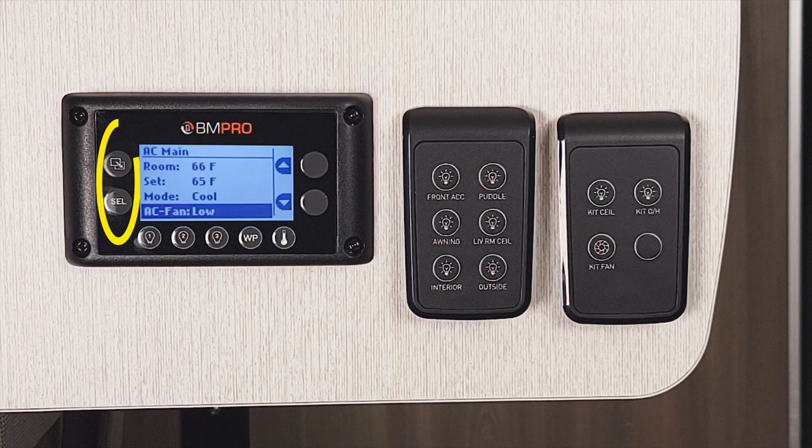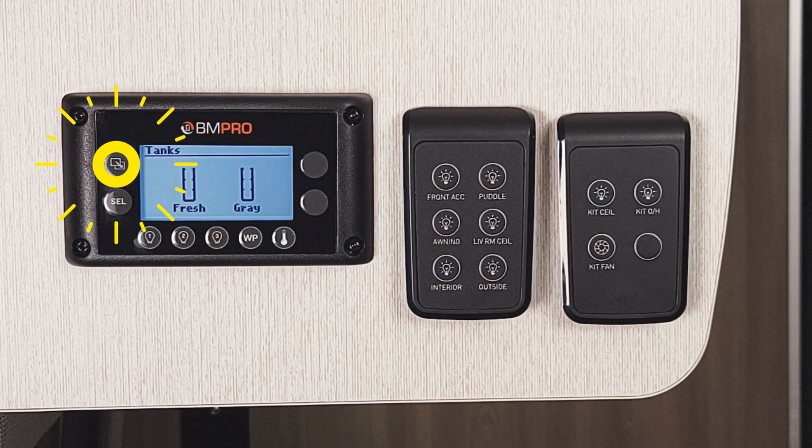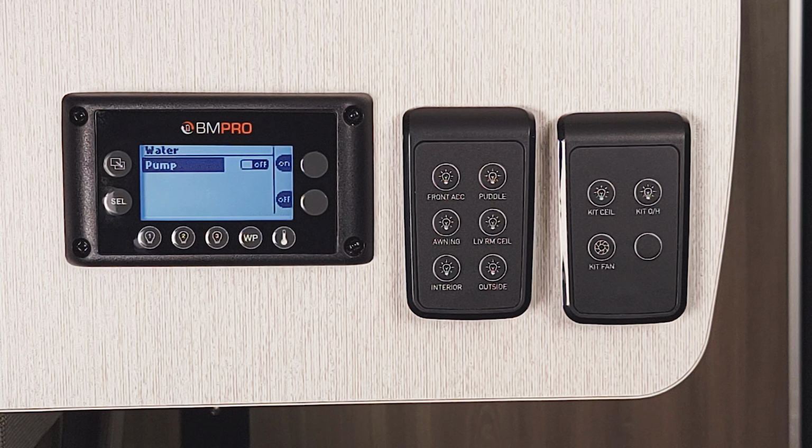The two buttons up on the left are how you navigate through the menu. The top button is the navigation button. This is going to toggle between pages, and your bottom button is how you make your selection. So let's hit that button and navigate through these pages. First up, you have your freshwater and your gray tank levels. Another tap brings up the water pump. The on and off button are over here on the right. The top is the on button, the bottom is the off button.